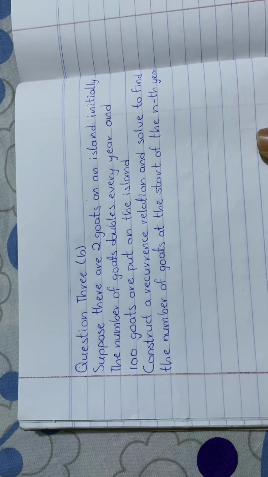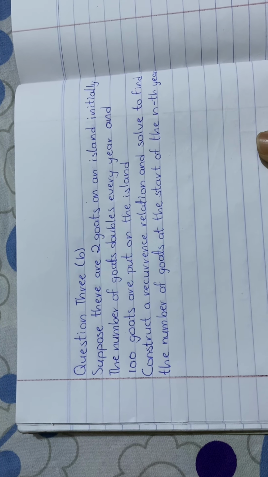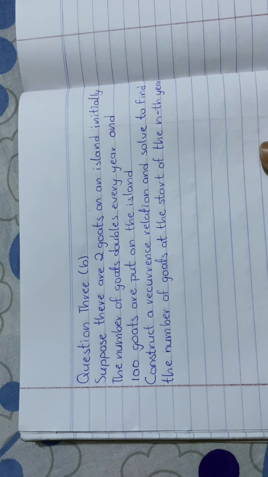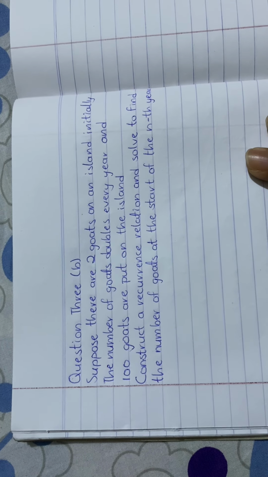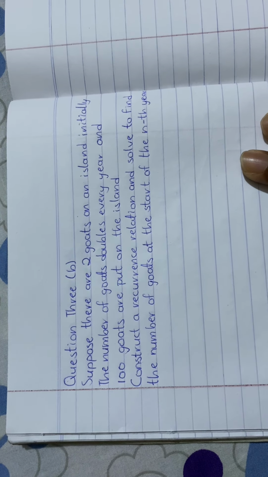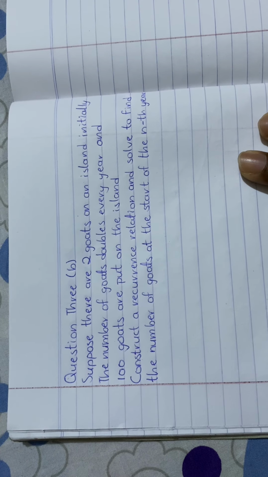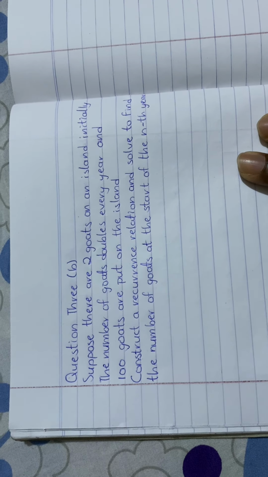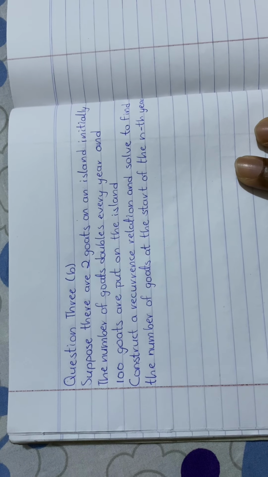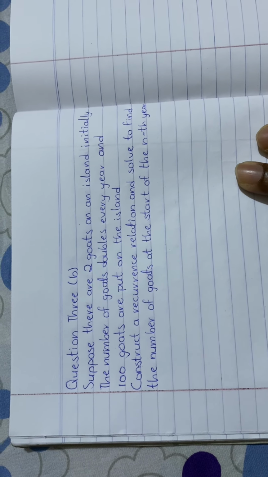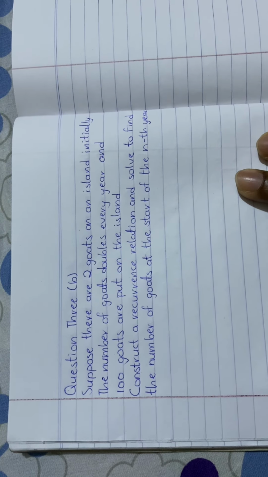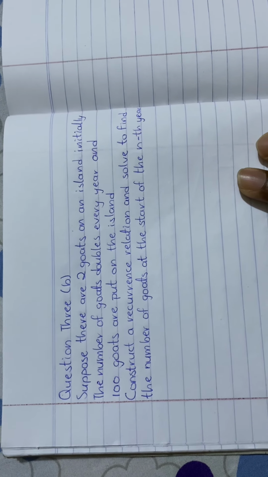Right, so this is question 3b of the past questions. Suppose that there are 2 goats on an island initially, and the number of goats doubles every year, and 100 goats are put on the island every single year. We are to construct a recurrence relation and solve to find the number of goats at the start of the nth year. So let's start by doing the recurrence relation.